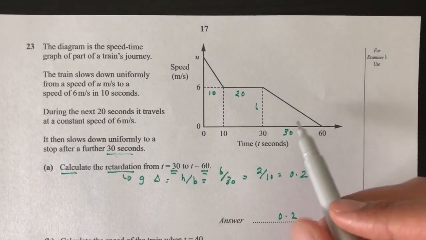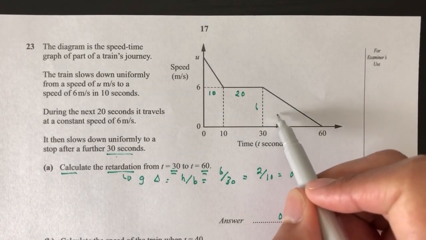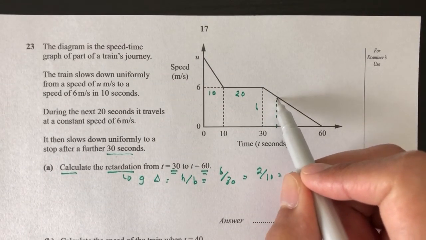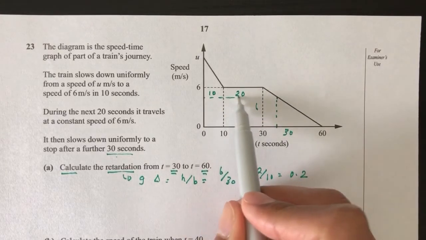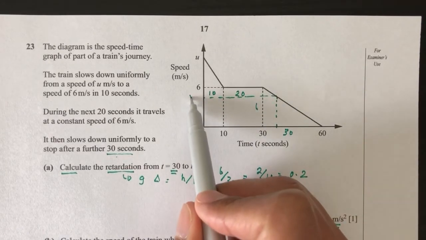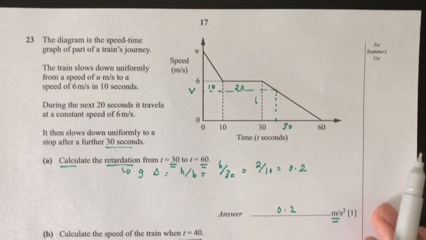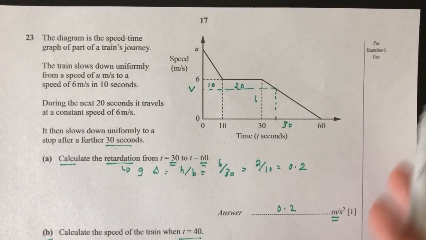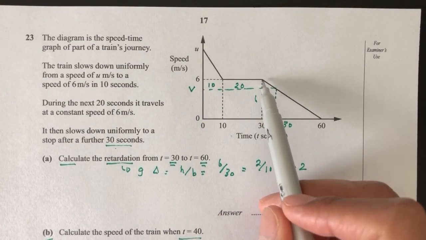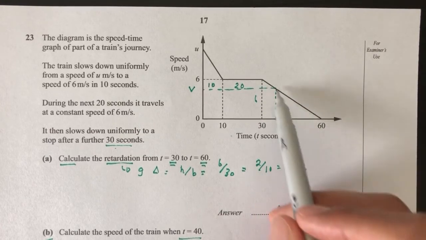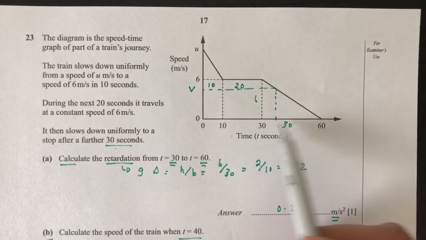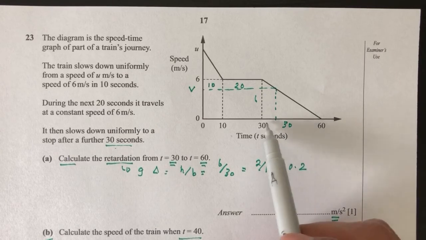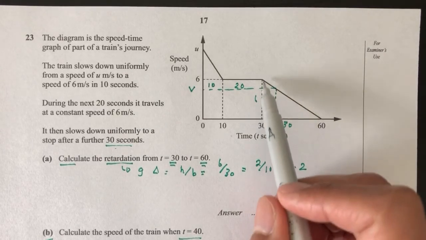Now for part B, calculate the speed of the train when t equal to 40. So t equal to 40 will be about here. So we have to find the speed. So we have to find the value of v for the speed. So what do we know? We know that we can use big triangles and small triangle. So for the big triangle here, the base was 30 and the height was 6.